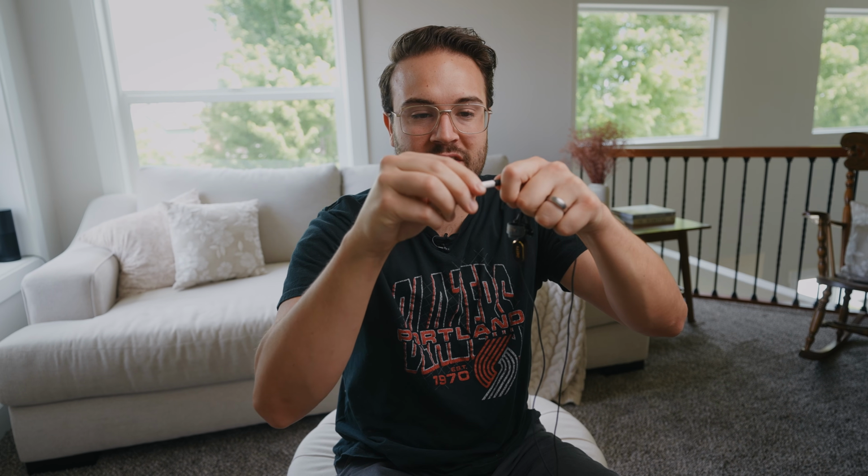And if you have something like an iPhone, you can get this adapter right here. So you can plug this into here, and then this goes into your iPhone. And now you're gonna get some really good audio straight from this, recorded directly onto your phone as well.